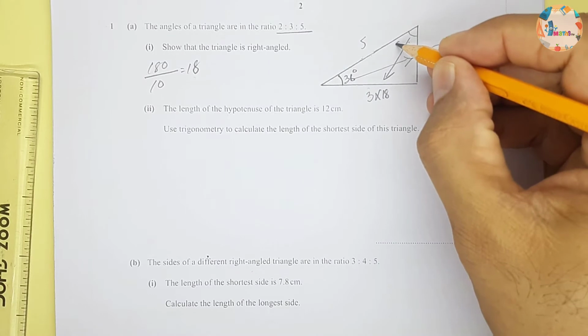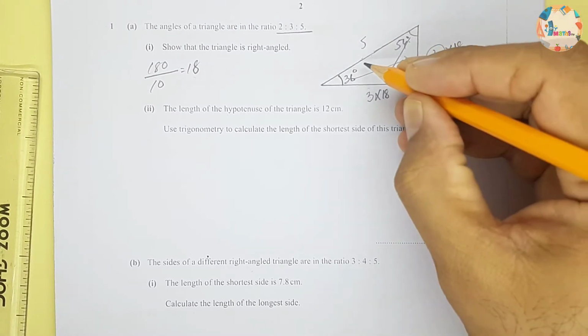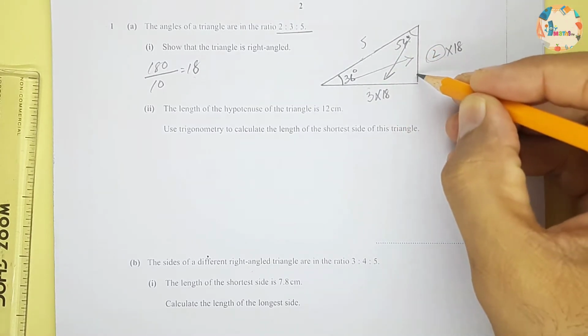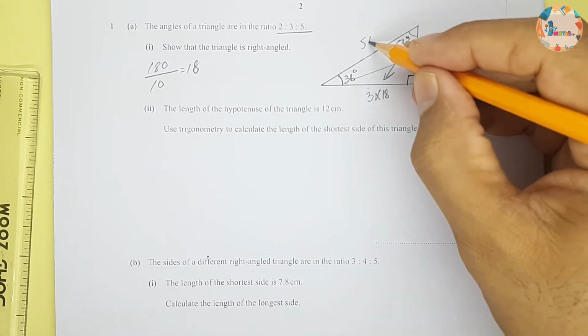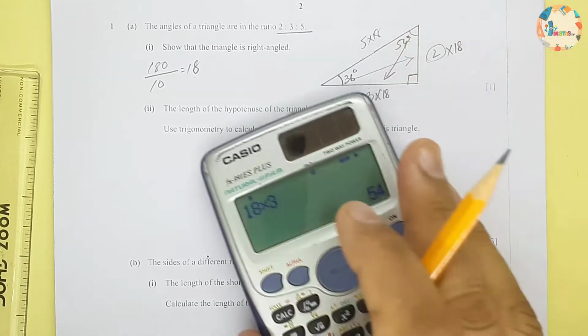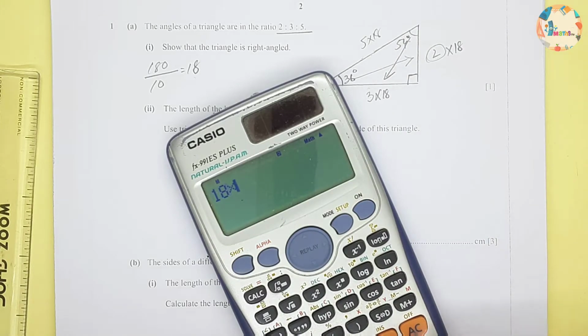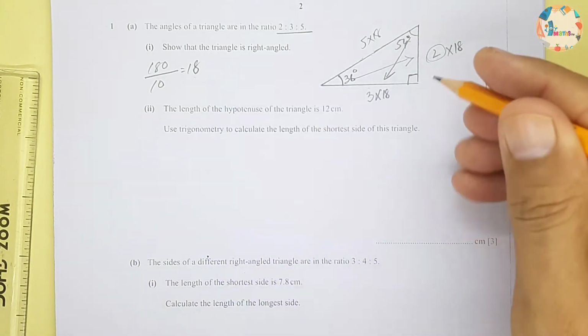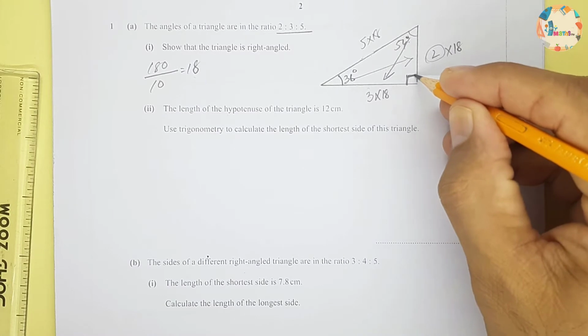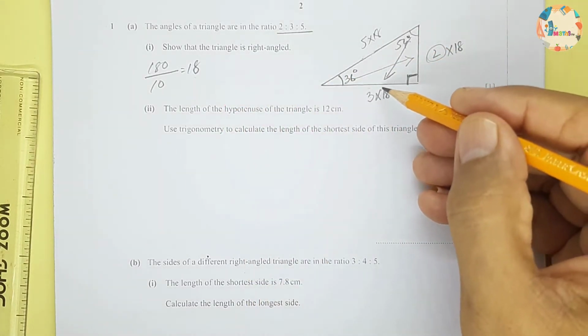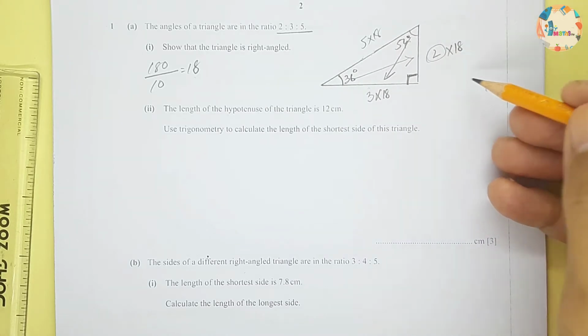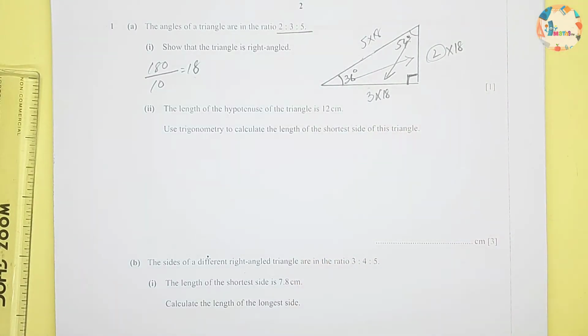So this angle will be 54 degrees, and this angle will be 5 multiplied by 18, so this angle will be equal to 90 degrees. So this angle is 90 degrees. Hopefully you understood everything. We can show this drawing also in the exam, but it's a 1 mark question, so it will be this one.